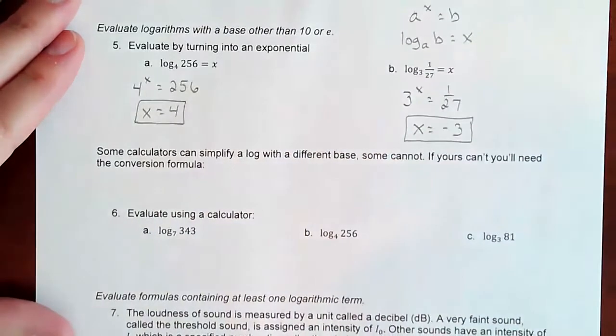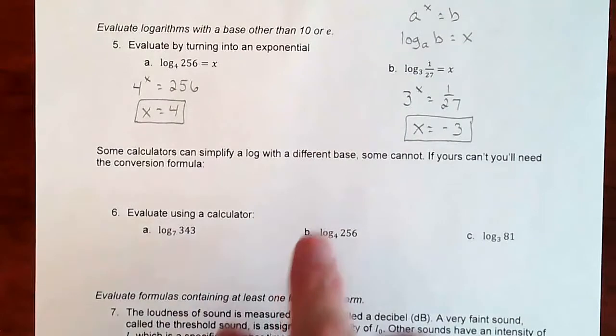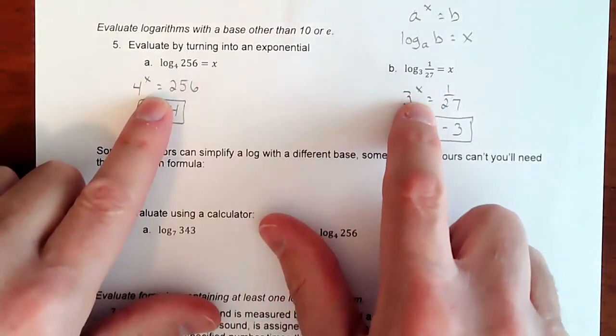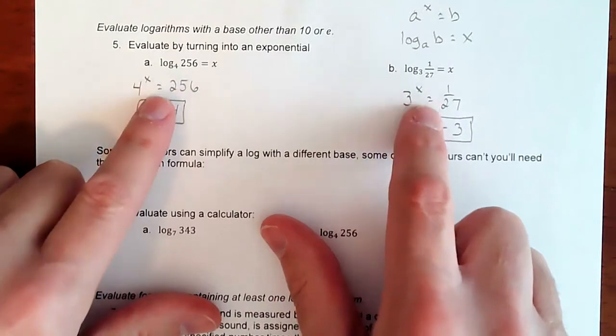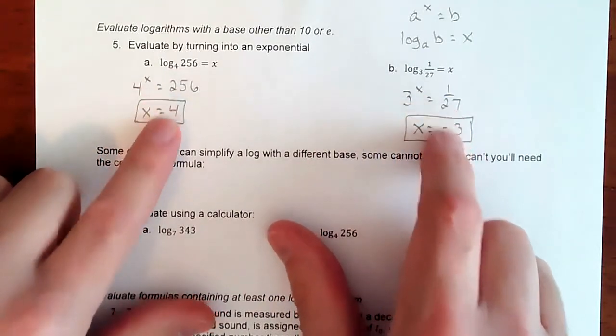All right, and so that was just using your calculator, making sure you know that you can use your calculator to type these right in. And otherwise, if this is a non-calculator problem, this would be your setup, and then you'd have to mentally figure out, or use algebra, to figure out what those exponents would be.